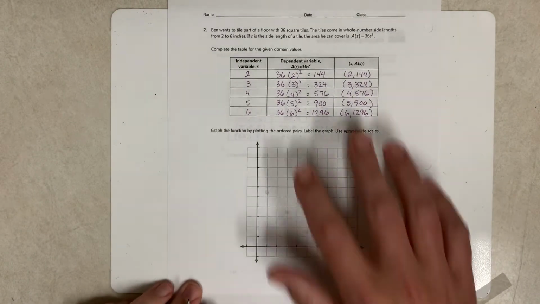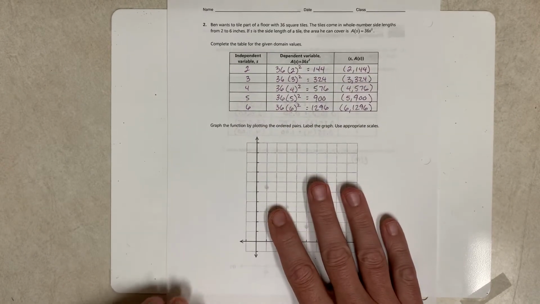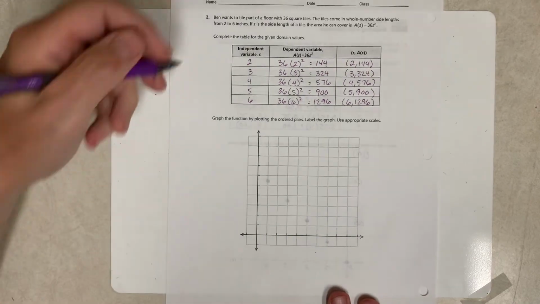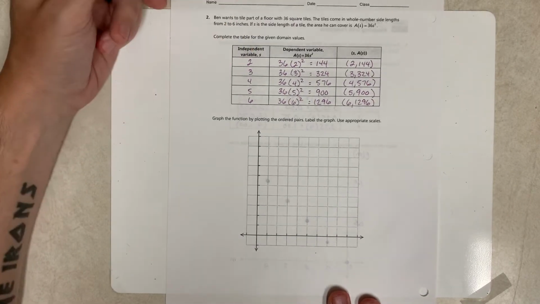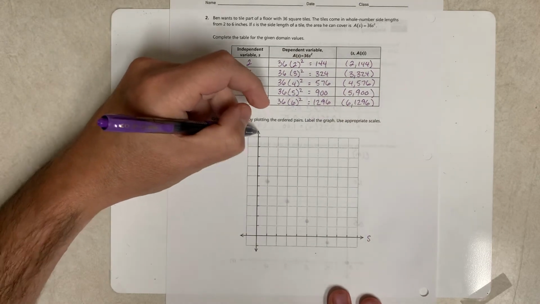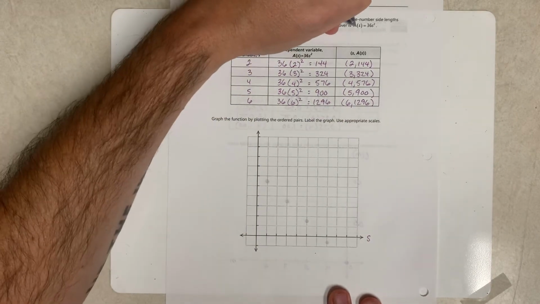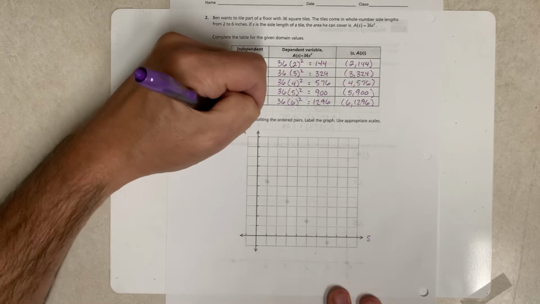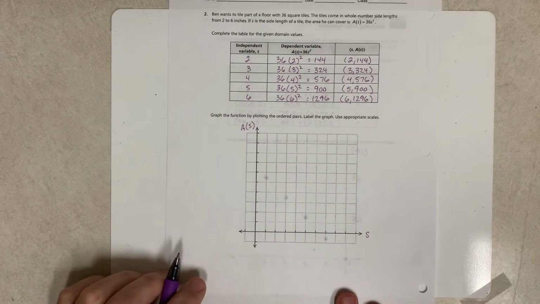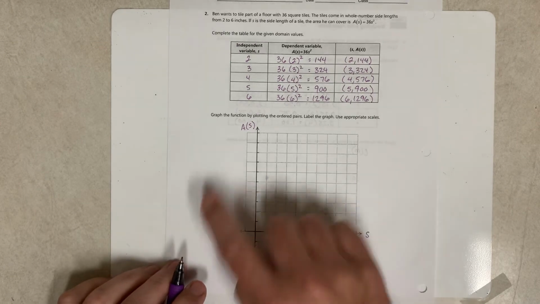So we have to put all of that down here on this grid. All right, so this is gonna be a little challenging. So we have, first of all, S for side length is our independent variable, and the dependent variable, which used to be Y, we're calling A of S, area of S. Okay, so now we need to label our grid right here.